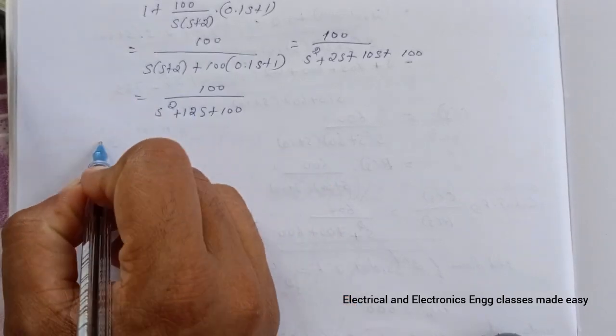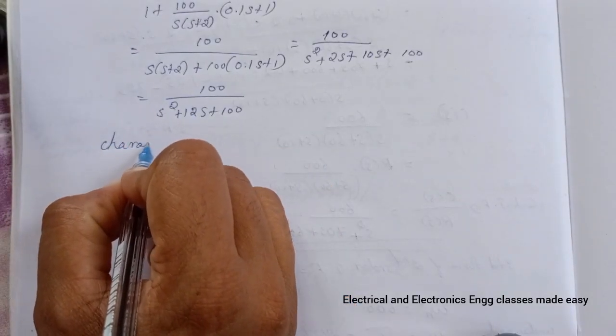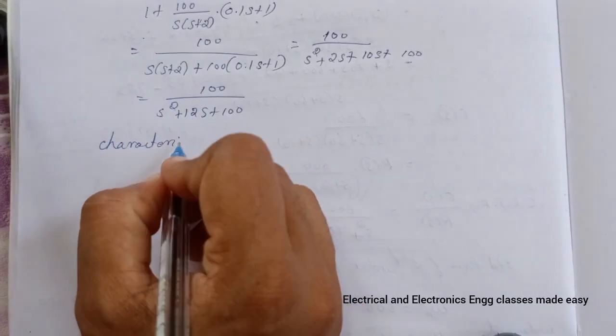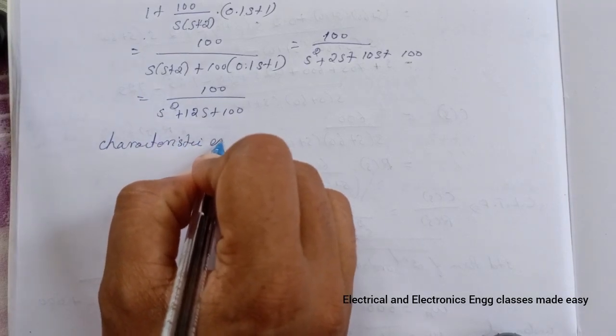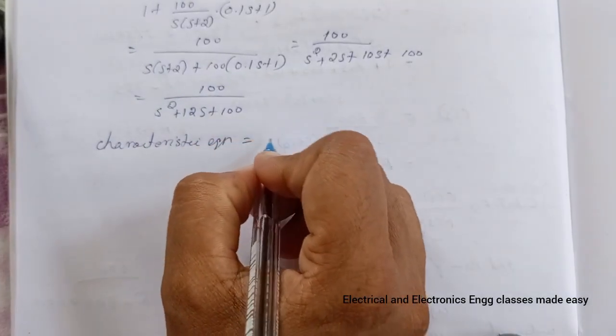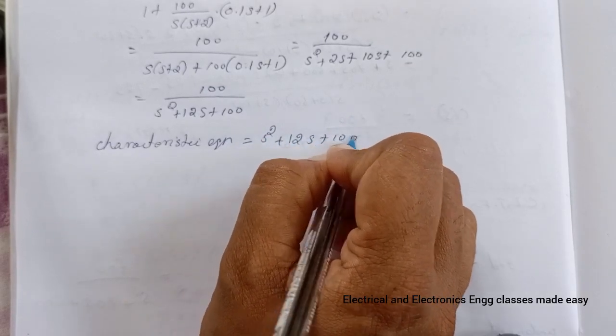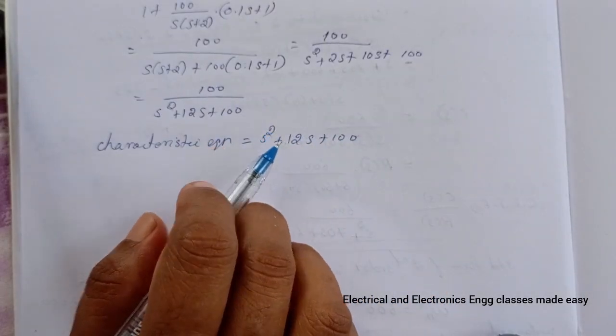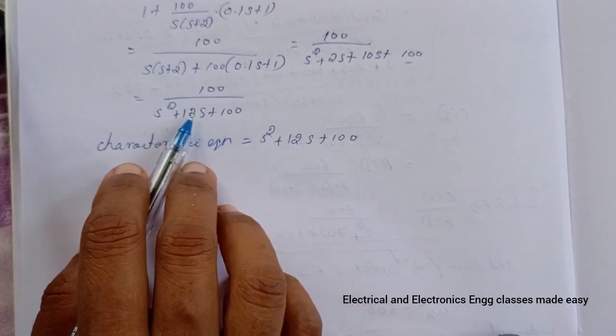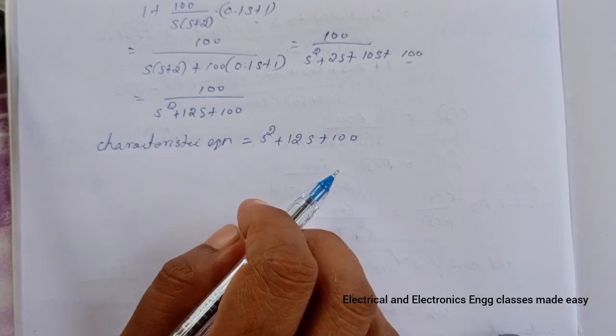And here the characteristic equation is s square plus 12s plus 100.